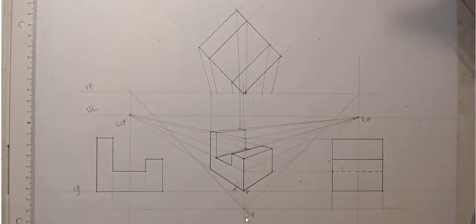And that is basically how we take out our isometric using 2-point perspective. I hope you understood what I was doing.